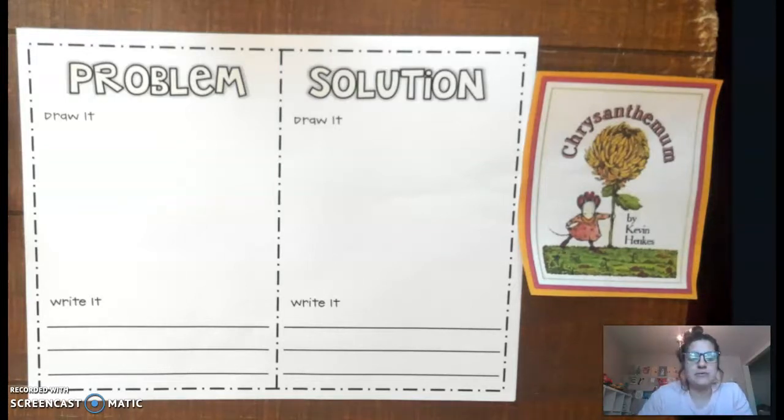So Chrysanthemum, remember, this is a story about a little mouse. Her name was Chrysanthemum. Her parents named her after a flower, a chrysanthemum flower. Chrysanthemum loves her name. Her parents tell her how beautiful it is. She thinks it's beautiful herself. But then school starts. That's when the problem arises. When Chrysanthemum gets to school, think about what happens. Think about the problem. I'll give you a second. What is the problem with her name when she gets to school?